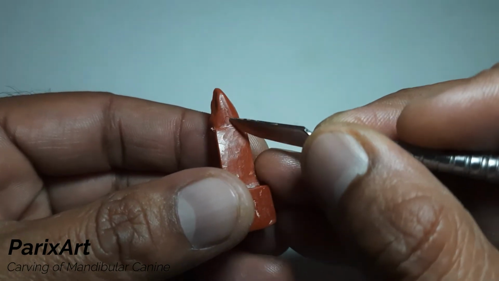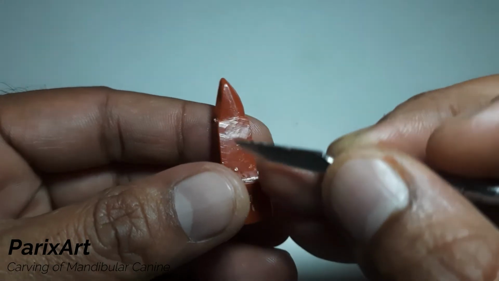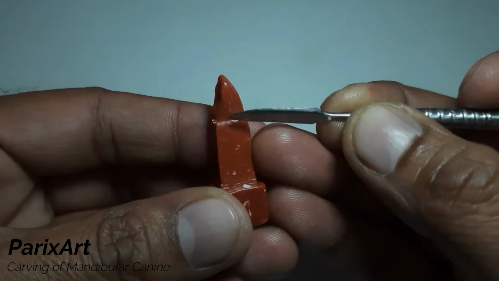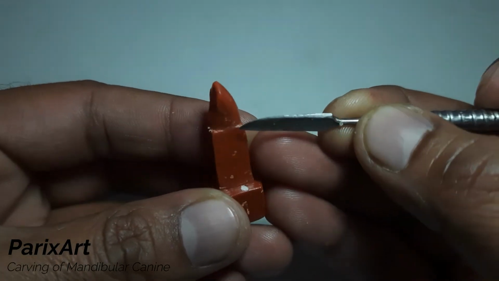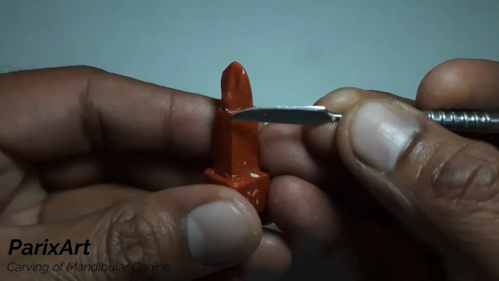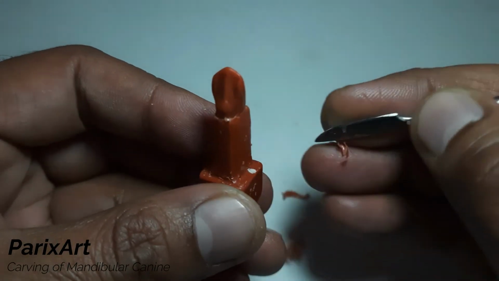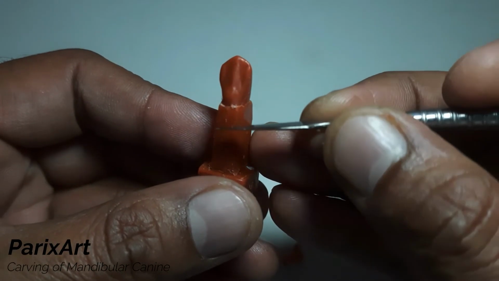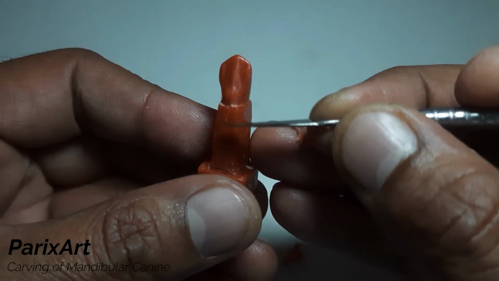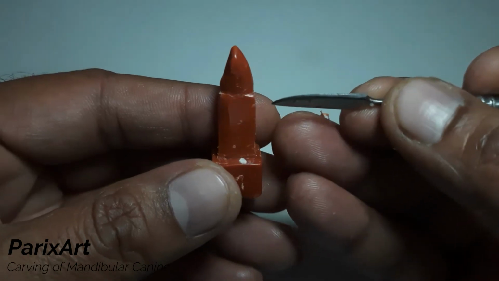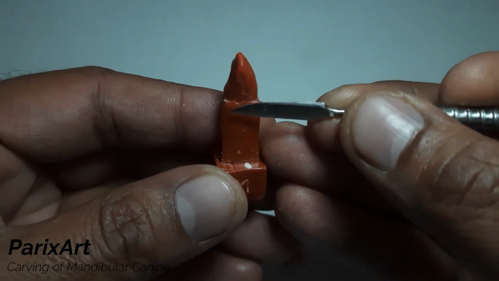So the root carving will begin from these markings. But now first carve straight down from these corners to the root markings to remove the excess. One thing to know is that the root width on the lingual side is narrower than that of the labial side. It tapers to the lingual.